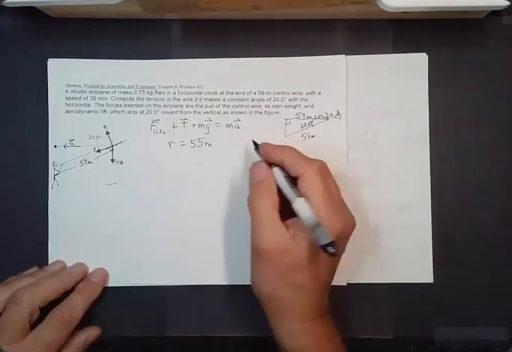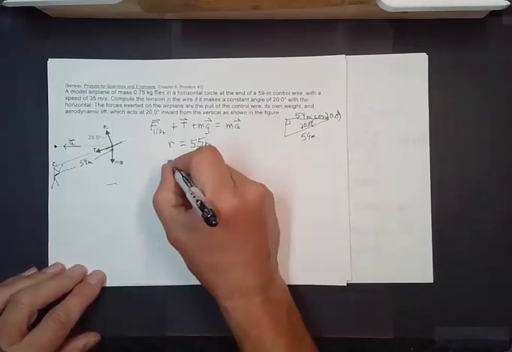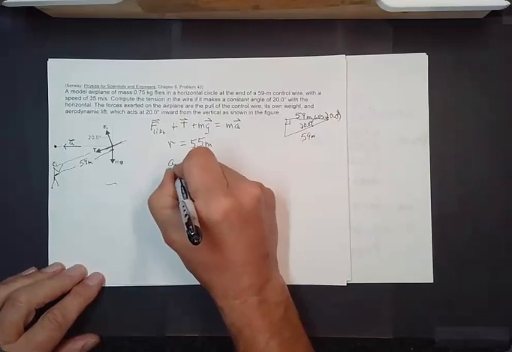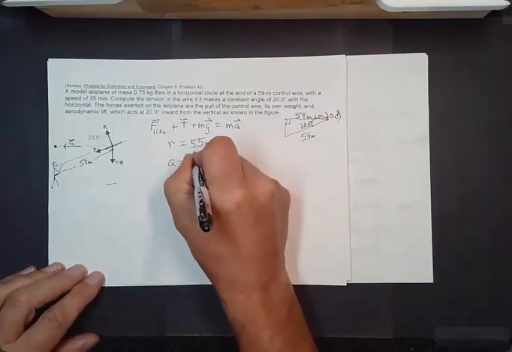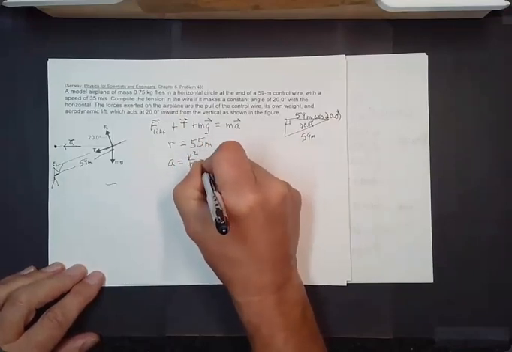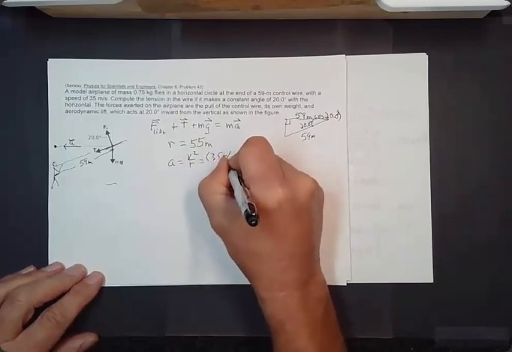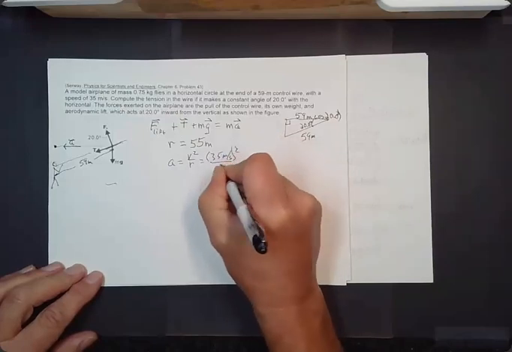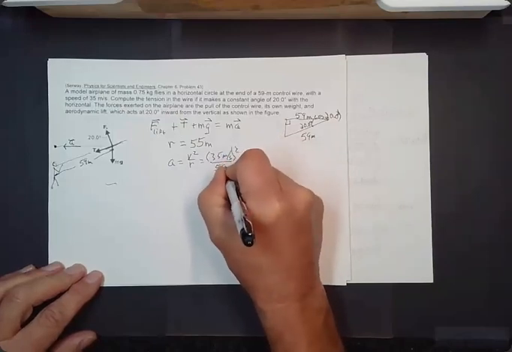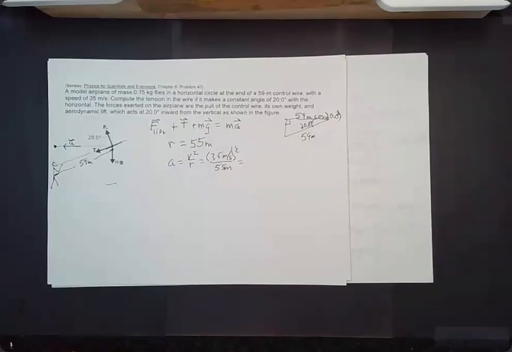In this case, we also know that it's traveling in a circle, so its acceleration is going to be centripetal. That'll be v squared over r, which is 35 meters per second squared divided by those 55 meters. We can just get a little bit of a feel for what's going on here.